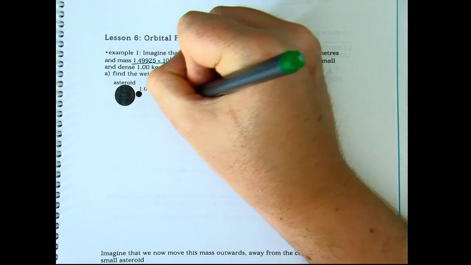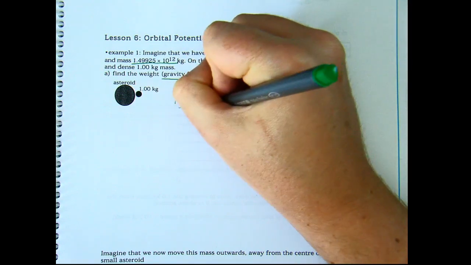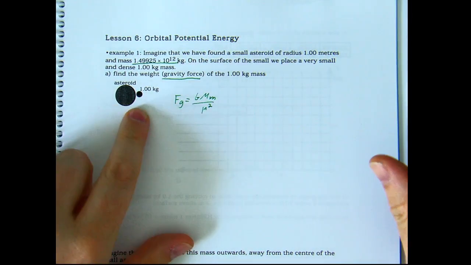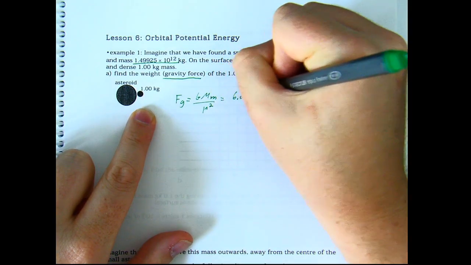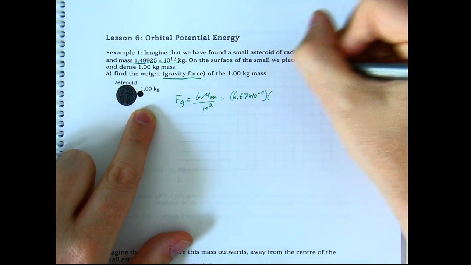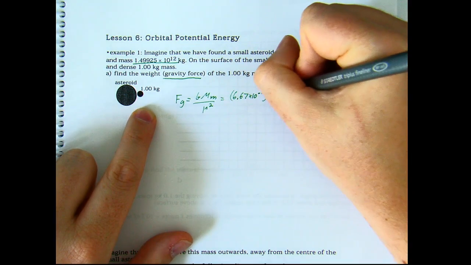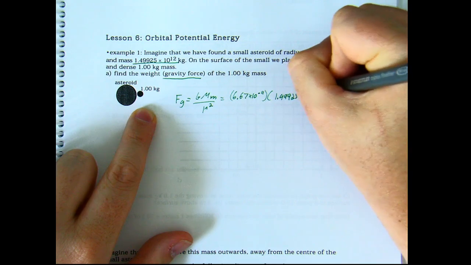So we're just going to use Fg equals GMm over r squared using our asteroid and our tiny mass. We have 6.67 times 10 to the negative 11. We have the mass of the asteroid, which was 1.49925 times 10 to the 12.